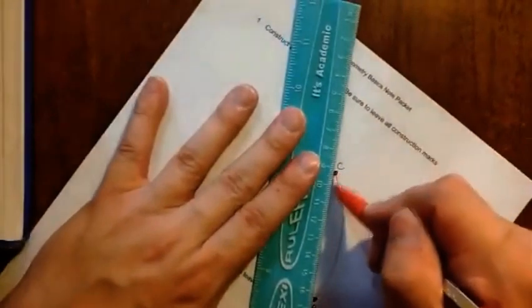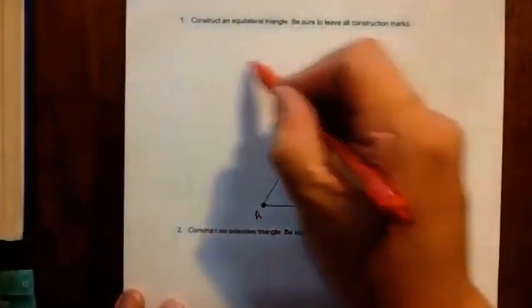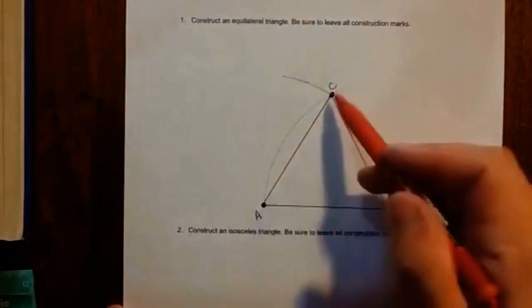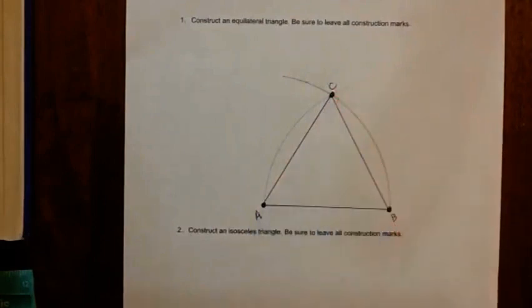The reason why this is so famous is because if I were to have drawn the entire circle, you could see that each one of these lines is a radius of the circle of the same length.